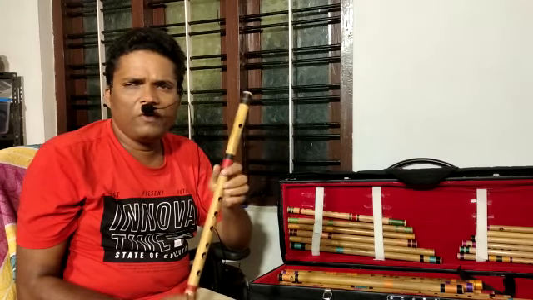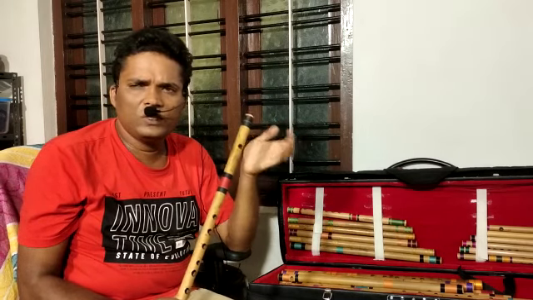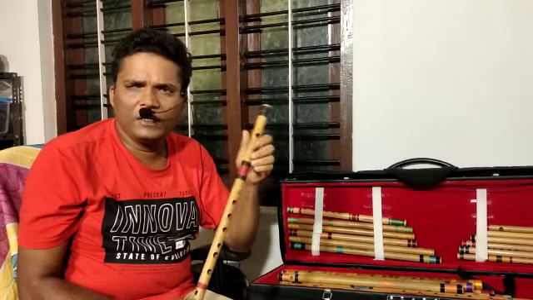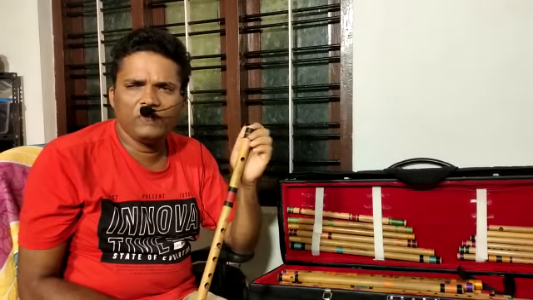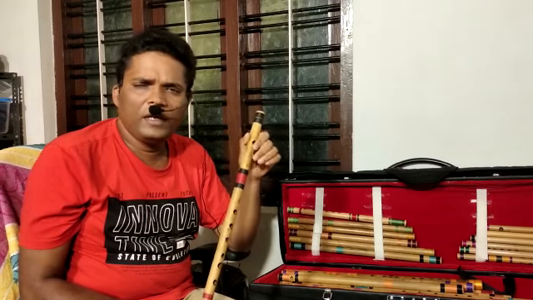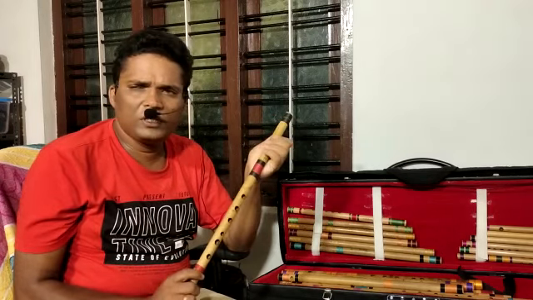We can play all types of music in this world through this bamboo flute. If it is Carnatic, Hindustani, Western, folk, Arabic, any type of music we can play on this instrument.